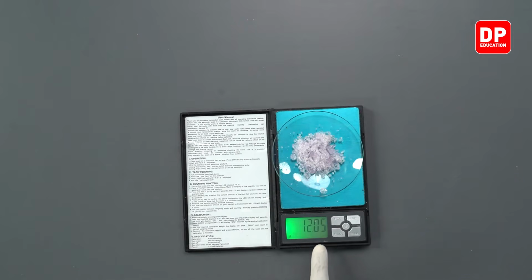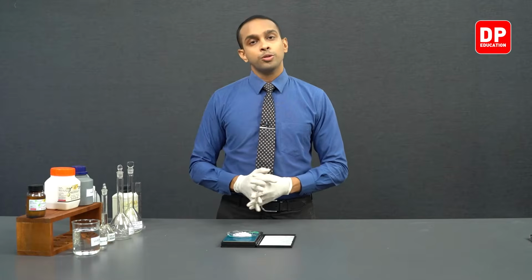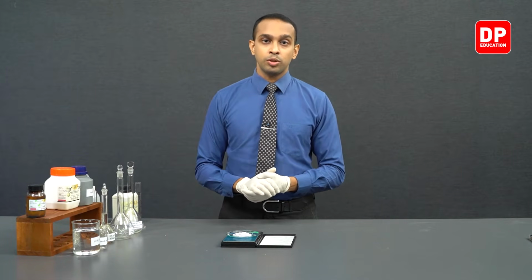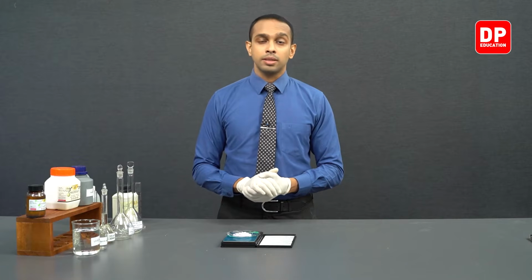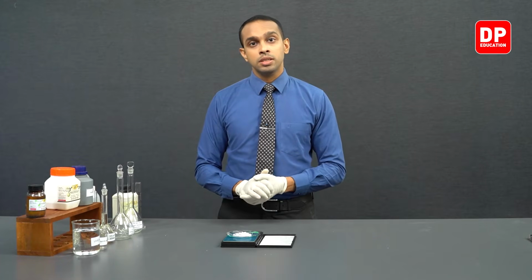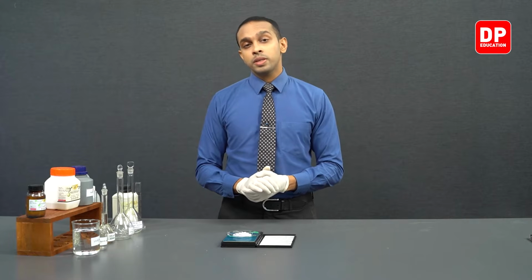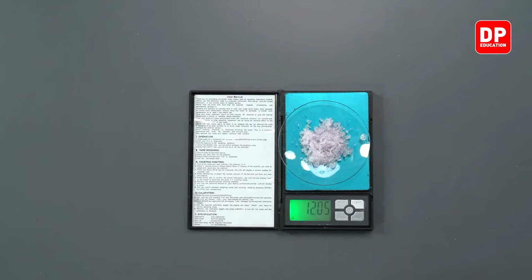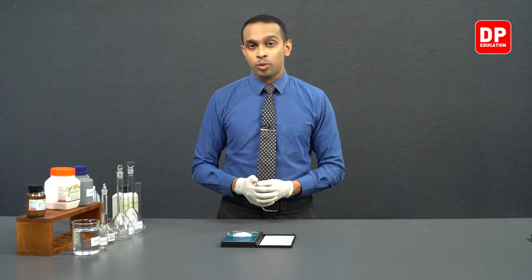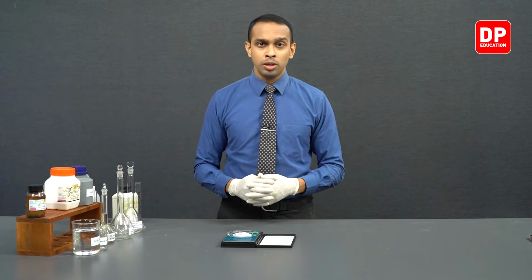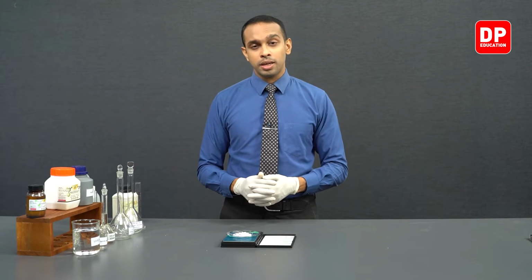Now students, we have measured 12.05 grams. After measuring this 12.05 grams of ammonium ferric sulfate, we have to dissolve this in 1 mole per decimeter cubed sulfuric acid to prepare the solution we want. What we need is a 0.1 moles per decimeter cubed Fe3+ iron solution, but not just any Fe3+ iron solution. We need an acidified Fe3+ iron solution.